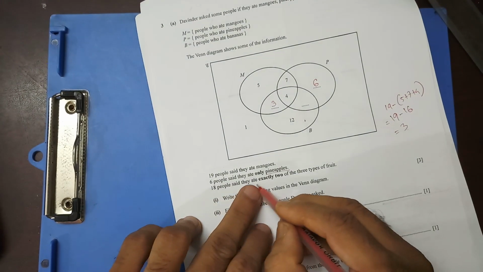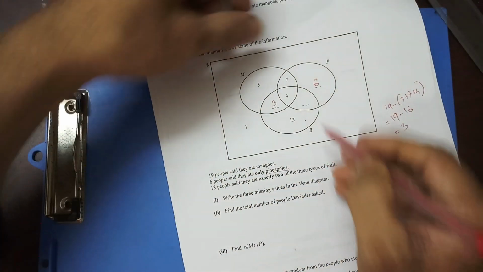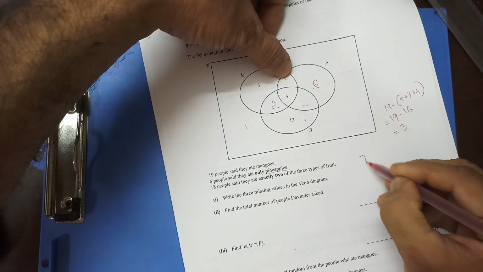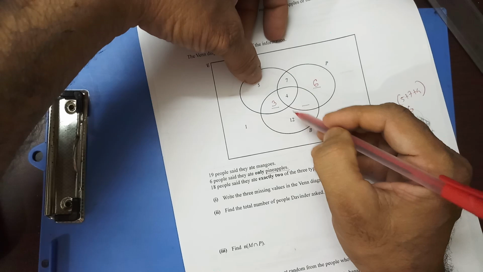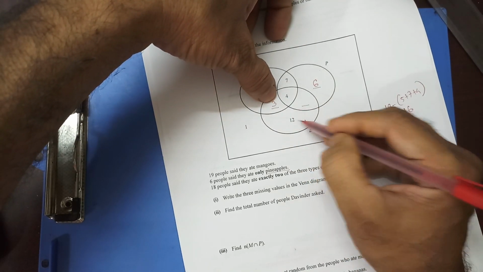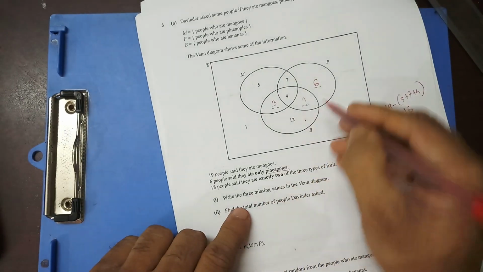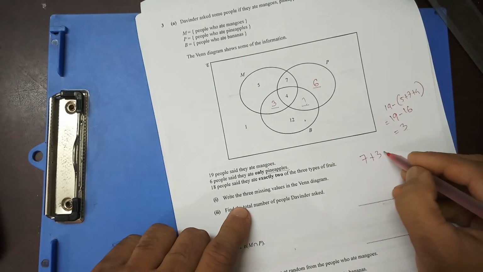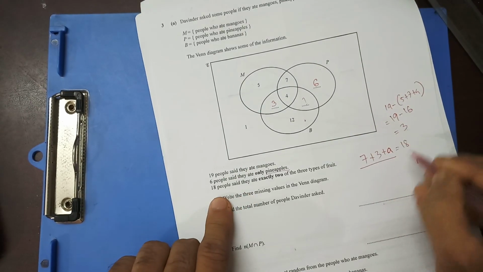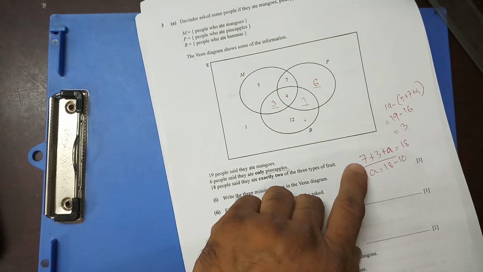Now 18 people said they ate exactly 2 of the 3 types of fruit. This 7 eat 2 fruits only, mango and pineapple. So 7. And then this, it's only mango and banana. And this only banana, this only this. So this is the one I'm looking at. Okay. Now this, let it be A. So this A, the sum of these 3 is going to be 18. So A is going to be 18 minus (7 plus 3), which is 10.